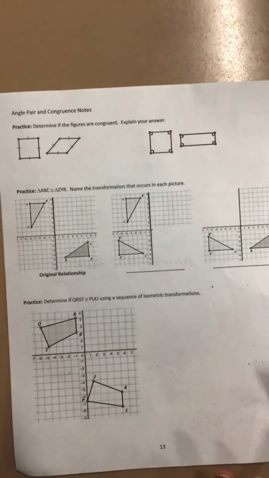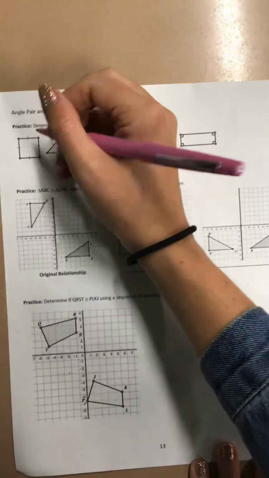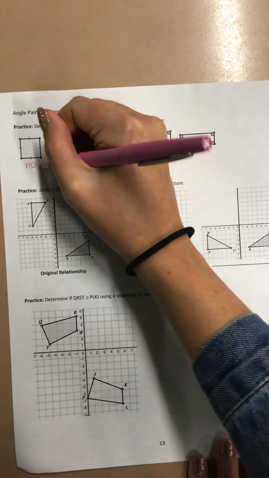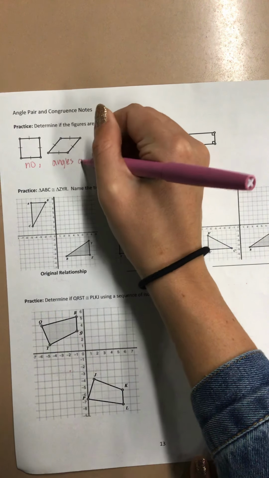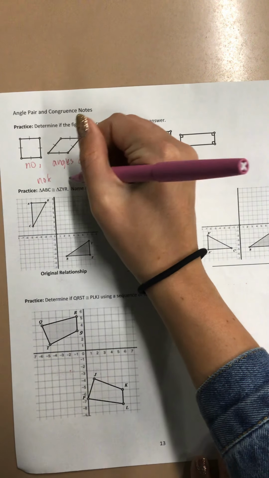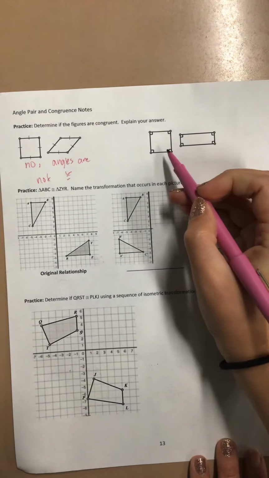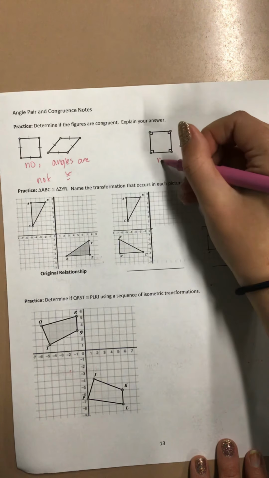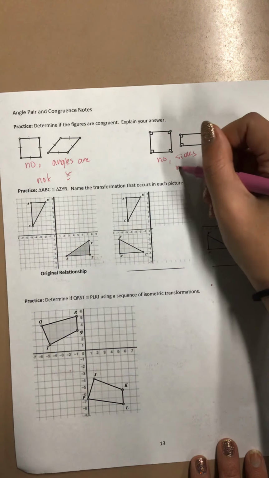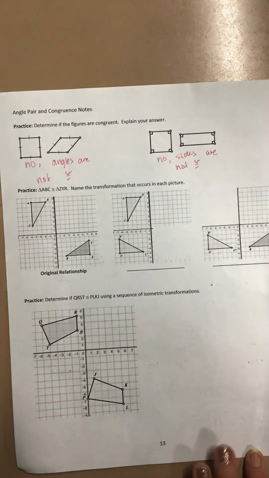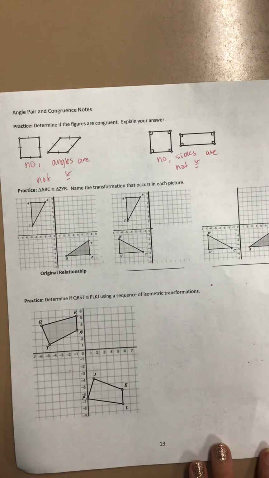So we would say, determine if they are congruent. No, angles are not congruent. Here, the sides are not congruent. So no, sides are not congruent. So sides and angles must both be congruent.